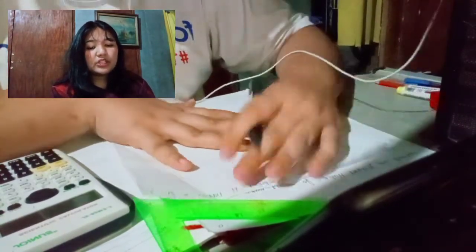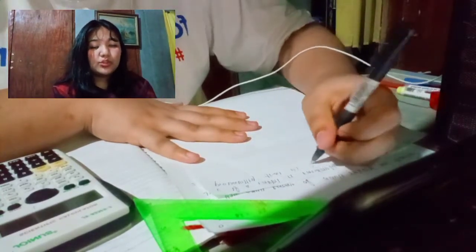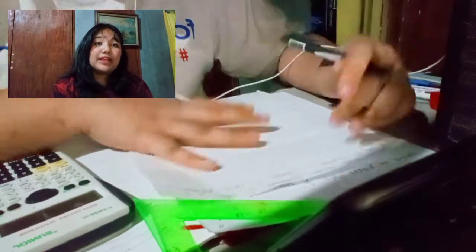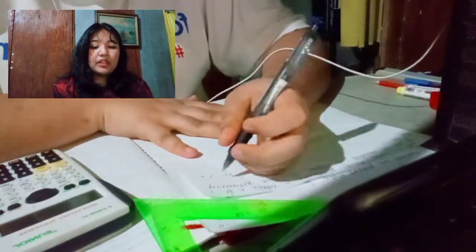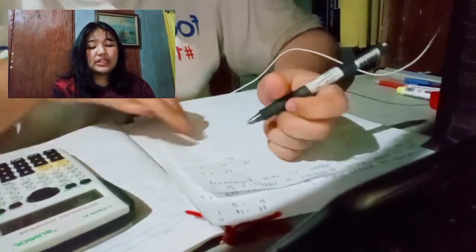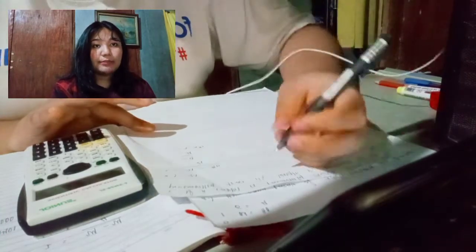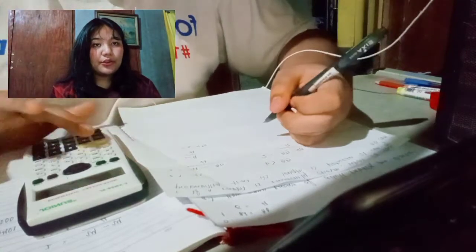So 1 minus 0.9798 is equal to 0.0202. Now to get the percentage, we will multiply 0.0202 by 100. So it will become 2.02%. So the full answer is there is a 2.02% chance that adult rabbits exceed 40 cm in length. That is the answer for scenario B.